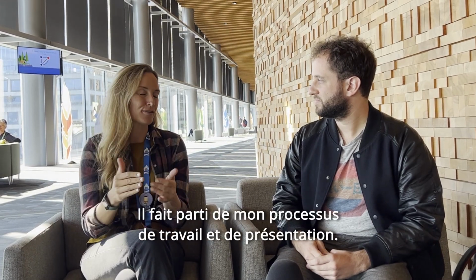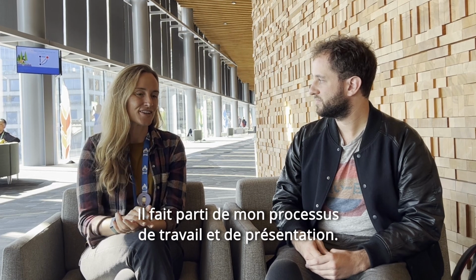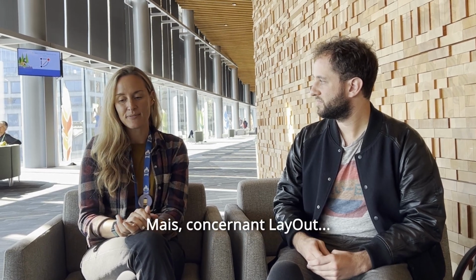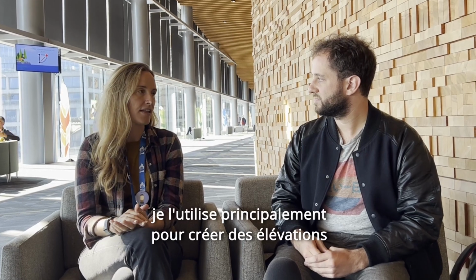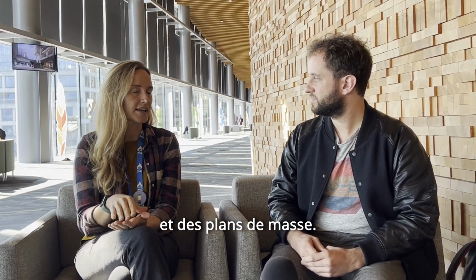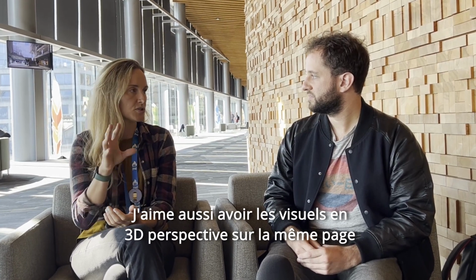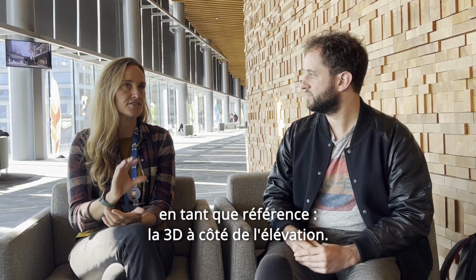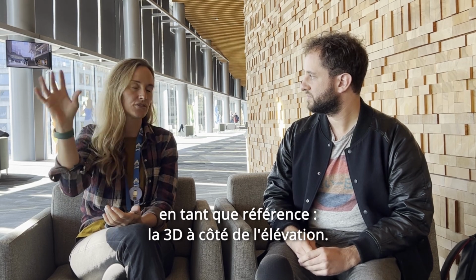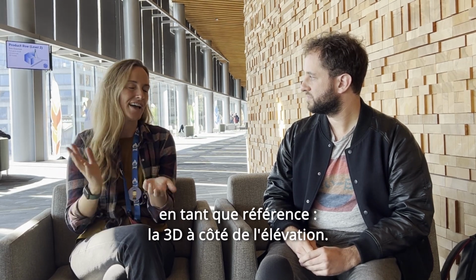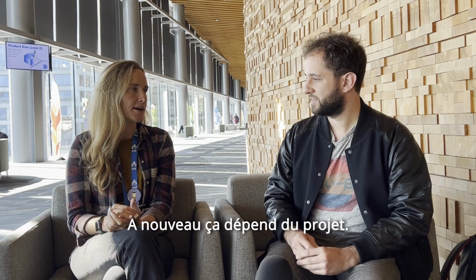So that's part of my workflow and presentation as well. But layout, yes, I mainly use it for elevations and floor plans, but I like to also have the 3D visuals, the perspective in the page, just as a reference, a 3D next to an elevation sometimes, or again, it depends on the project.